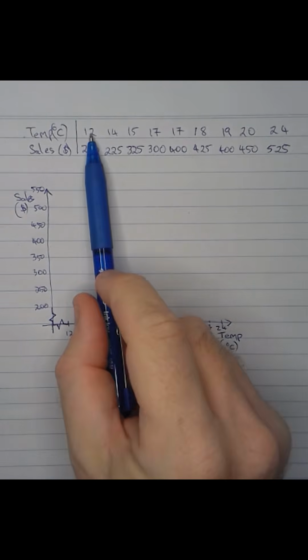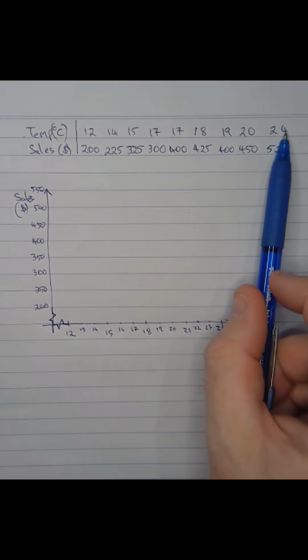So for temperature, I've got 12 degrees Celsius up to 24 degrees Celsius. What I've done is place that along the axis here. So my maximum of 24 is down here, of course. Down here, I've got 12. Now notice that I've put it really close to the crossover between the two axes. You don't have to do that. If there's a reason why you'd want to show, say, 0 to 12, then by all means do. I wanted to make sure that I maximized the use of the space.